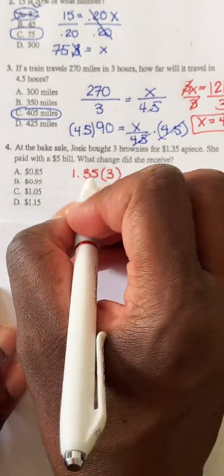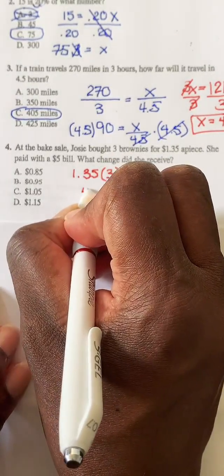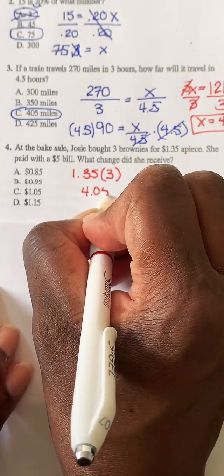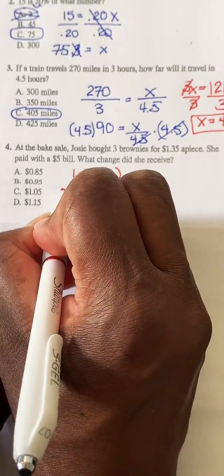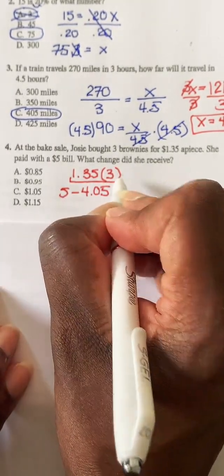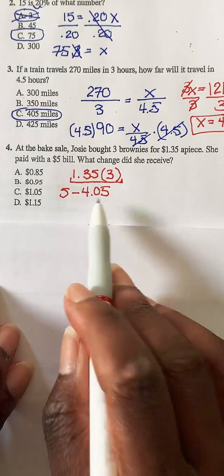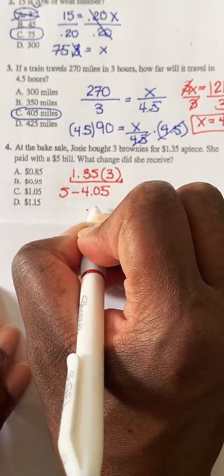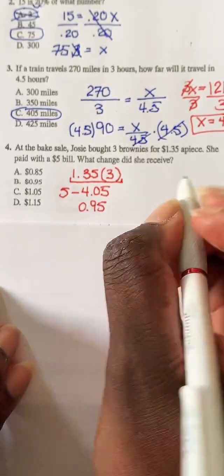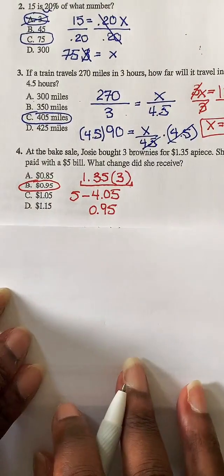Once you get your multiplication, this will give you your 405 again, but you're going to take 5 away from that answer. So if you're spending $5, you're going to get 95 cents as your change. So your answer for this is B.